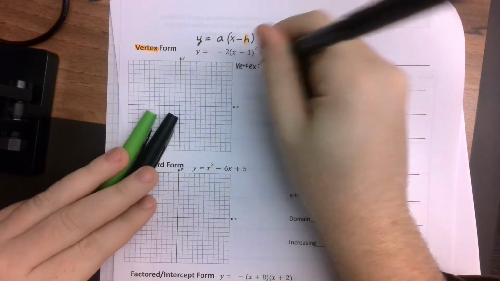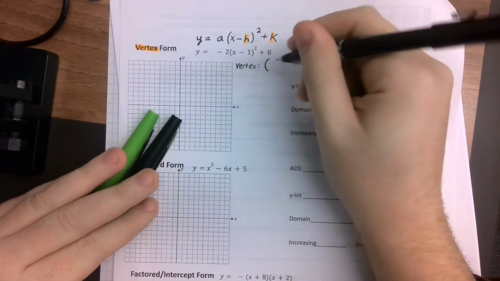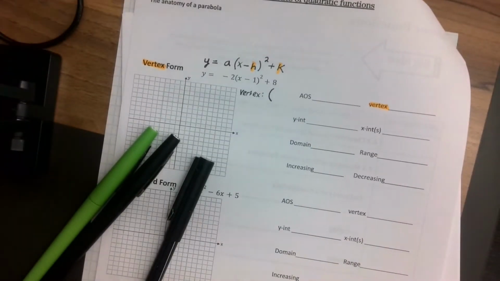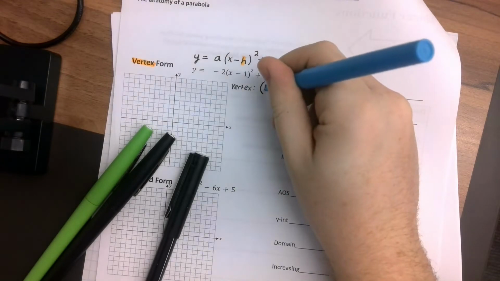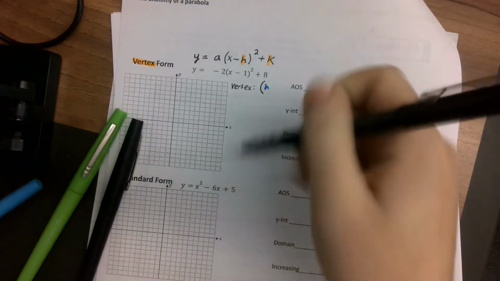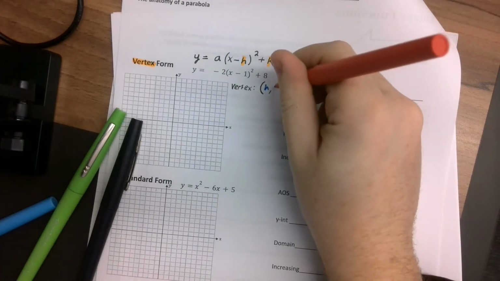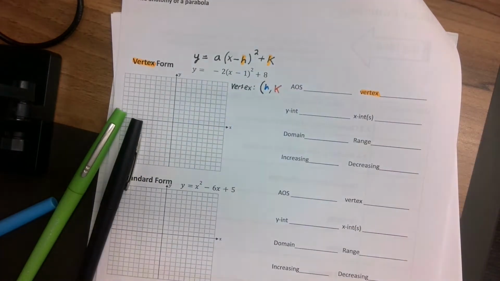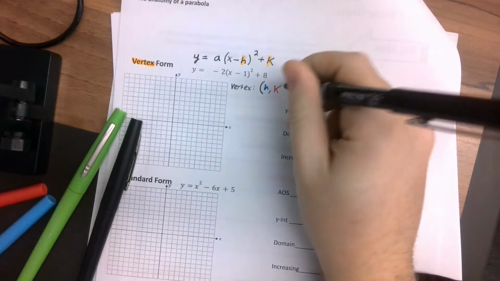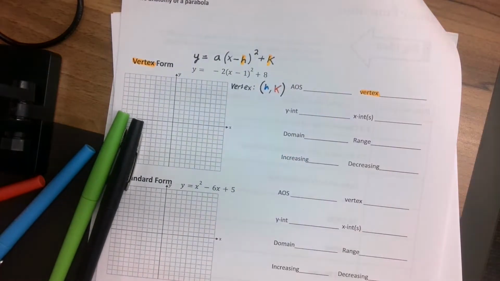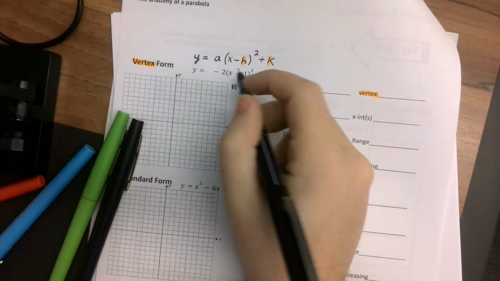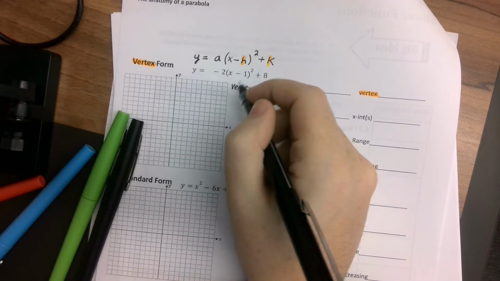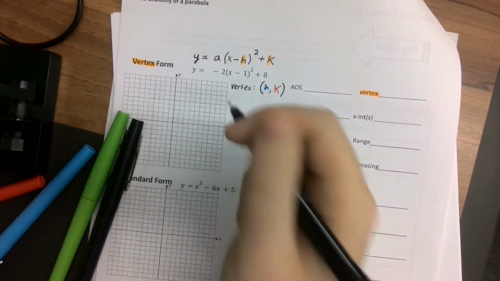The vertex is just going to be whatever number you have in for h, comma, whatever number you have in for k. And just remember that h is supposed to be what comes after a minus sign. It should always be x minus your h value. So if you see x plus 7, it means your h should have been negative 7.